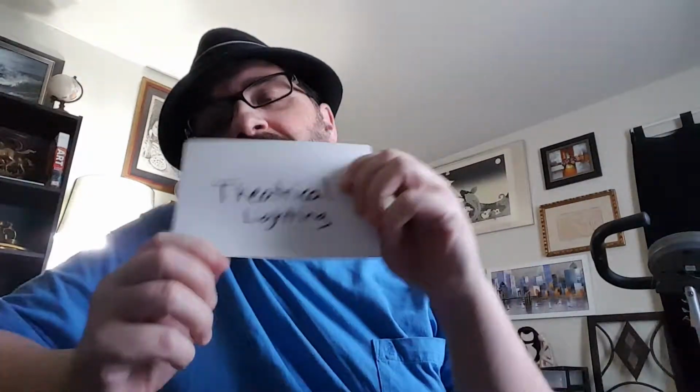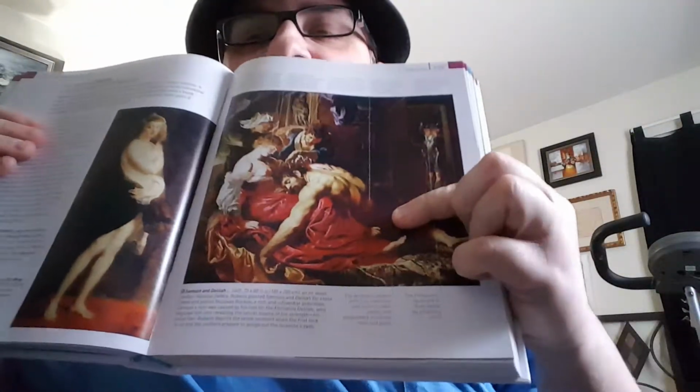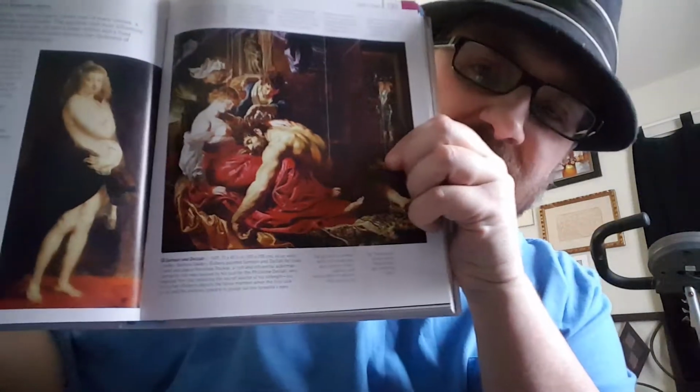What was this particular period? Well, there are three things that I think can really help you define it. One is it was an era of art where they had lots of theatrical lighting in their work. What do I mean by that? Look at this particular work. This is Samson and Delilah.